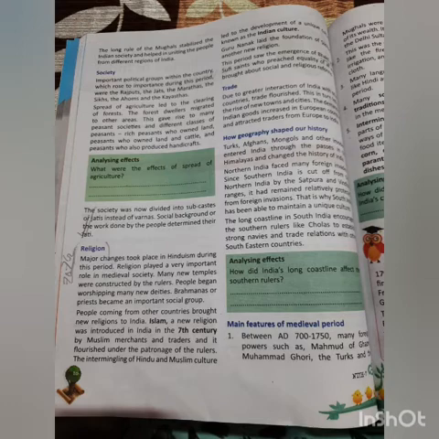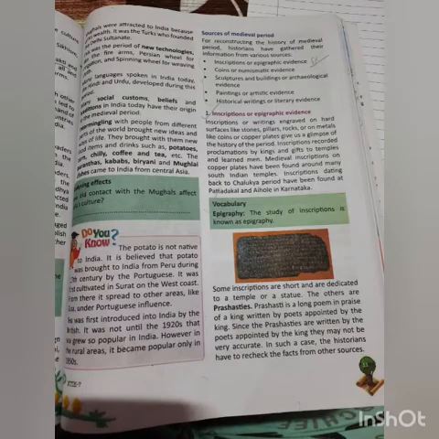Next, let us move to the main features of the medieval period. The medieval period is between 700 and 1750. Many foreign powers came. Next, we will see that in this period new technology emerged, like firearms, the Persian wheel for irrigation, and the spinning wheel for weaving clothes. Persian wheel means what? It is a water wheel. Okay, spinning wheel for weaving clothes.